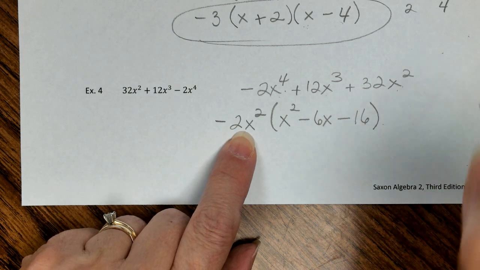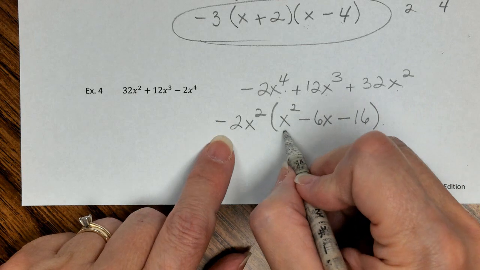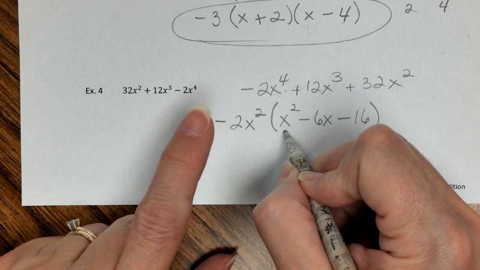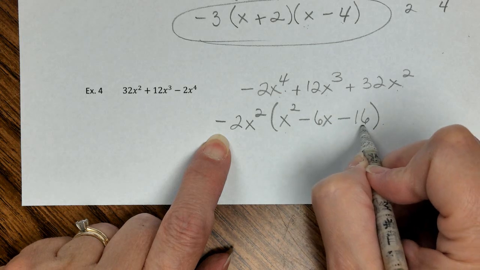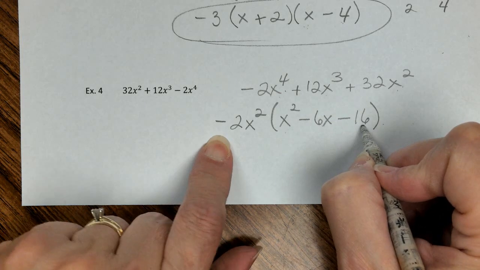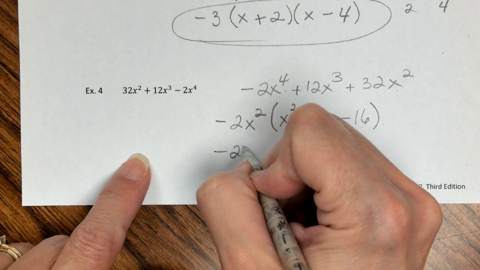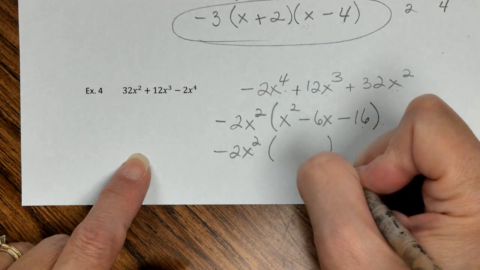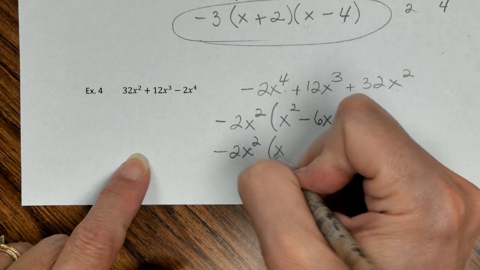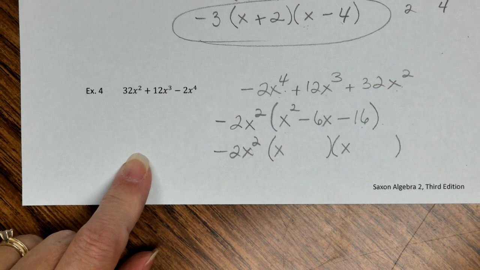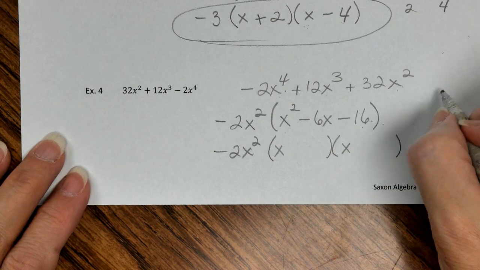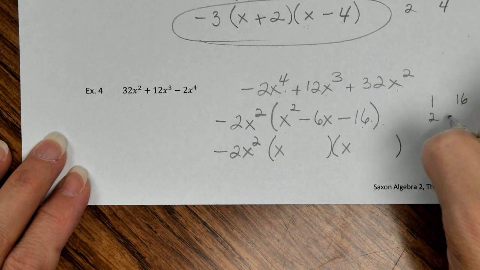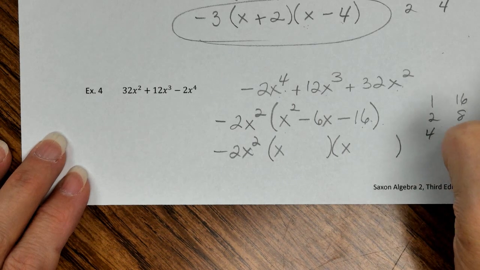Okay, double checking by distributing. Negative 2x to the 4th plus 12x to the 3rd plus 32x squared. Okay, so far so good. There's the GCF. Now we're set up for the binomials. Alright, we're looking for factors of 16. 1 and 16, 2 and 8, or 4 and 4.